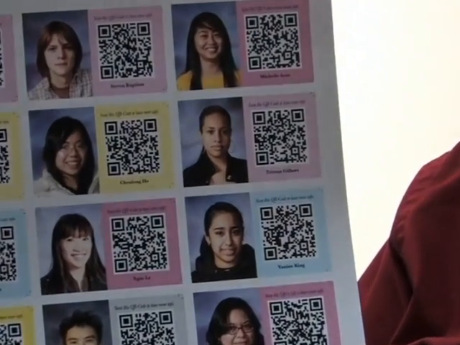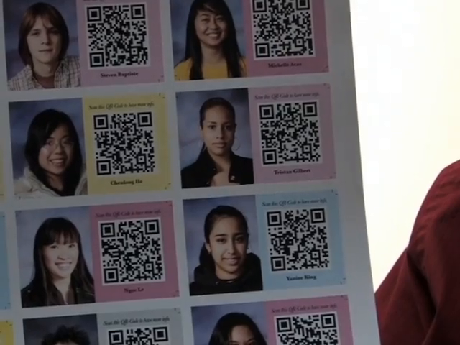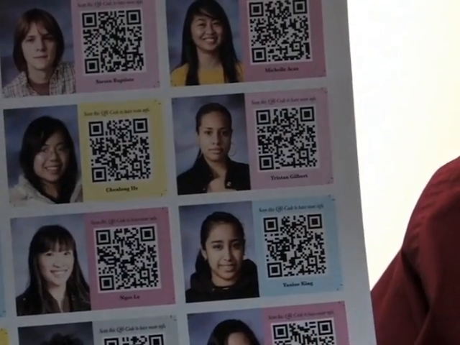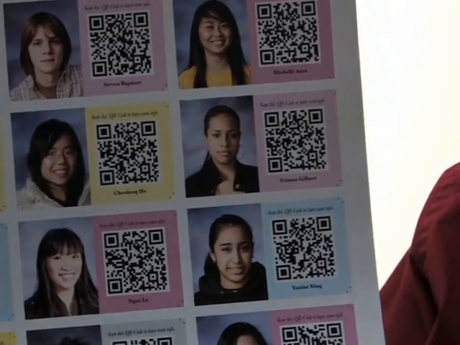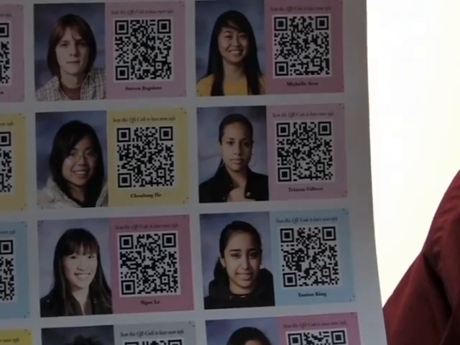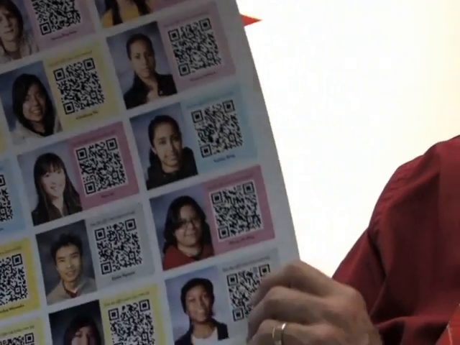In addition, you'll see that there is a funny looking kind of code on each one of these pages. This code, called a quick response or QR code, allows you to take your smartphone, an iPhone or BlackBerry, take a picture of this, and it goes directly to this young lady's website. So we have an integration of information technology along with digital media to create all sorts of really cool projects.